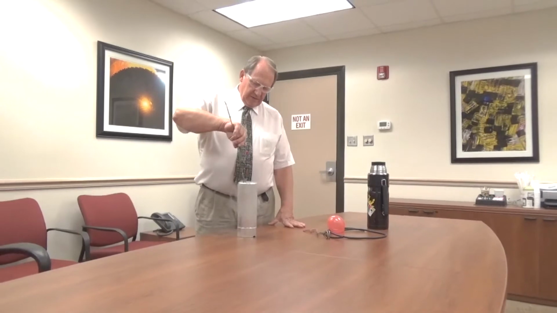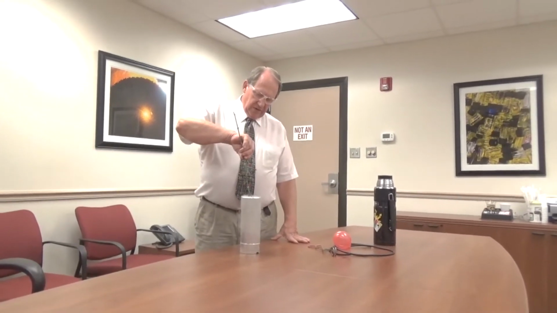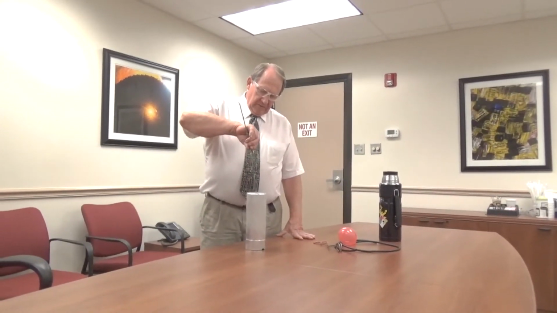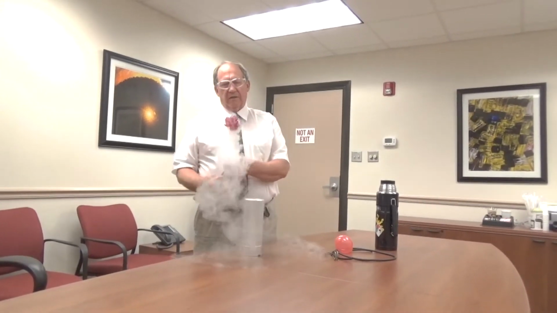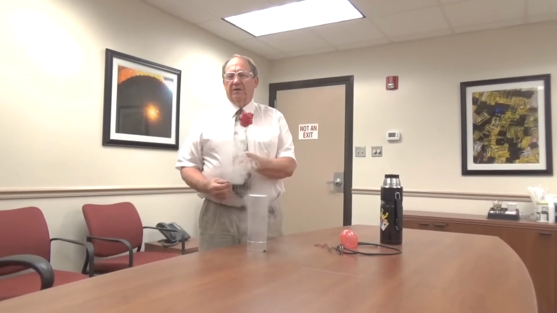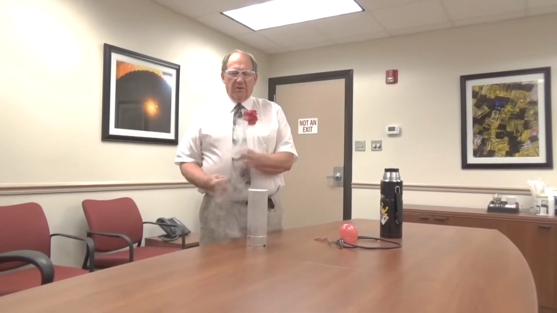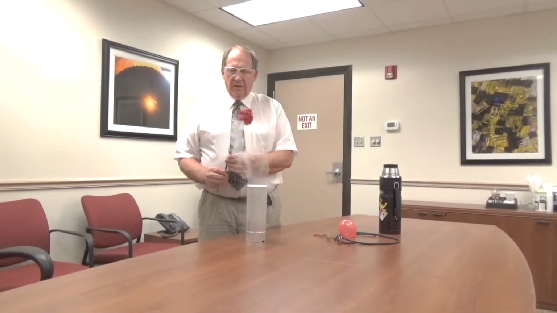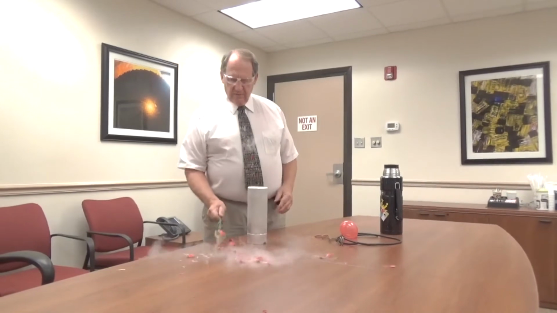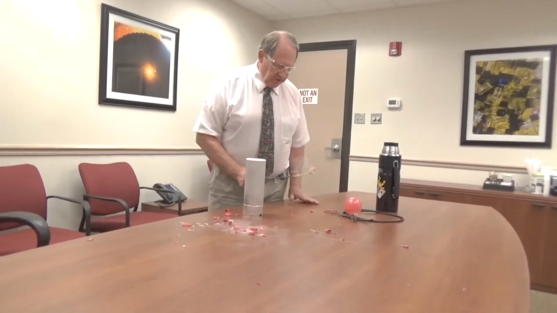Alright, it's pretty well done. So let me pull it out, and you look at it, and it doesn't seem to have changed color. Fortunately, it didn't catch on fire, it didn't dissolve, and all that you really see is some of this vapor coming off of it. So let's see what happens when I hit it on the table, and it shatters just like glass.